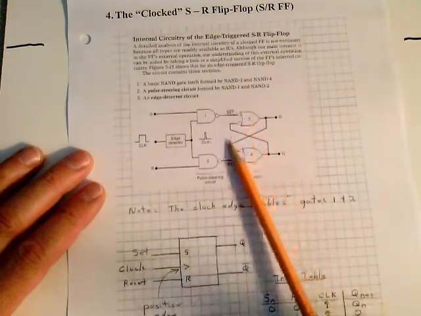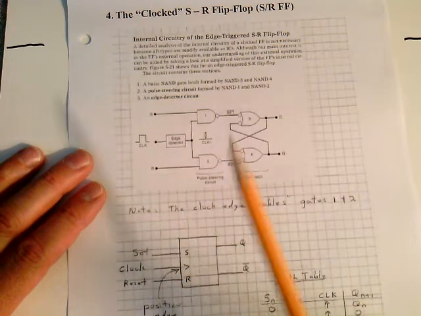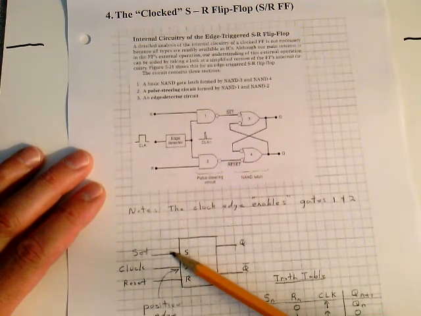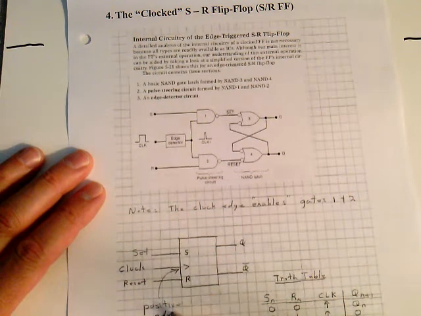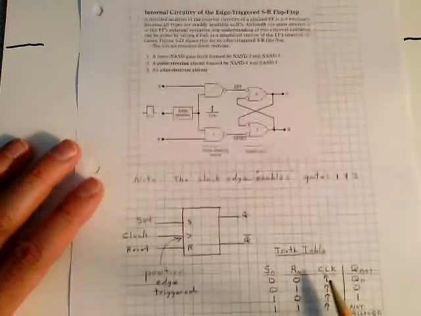It's comprised of a latch, some steering circuits, and an edge detector. It's a positive edge-triggered device. Here's our three inputs: set, clock, and reset. Positive edge-triggered. Here's your truth table.